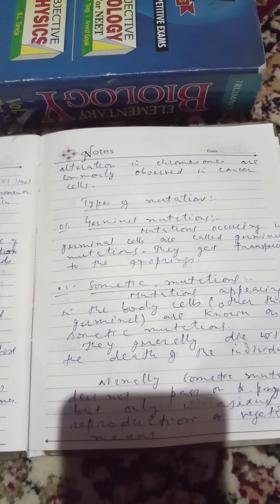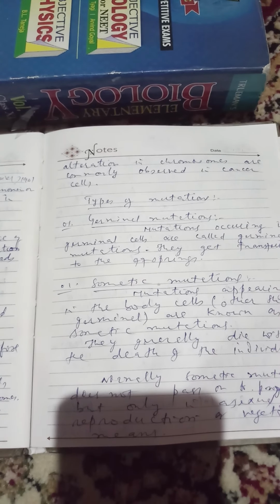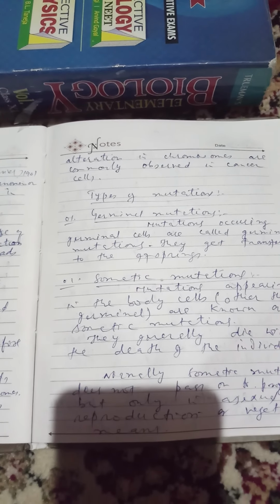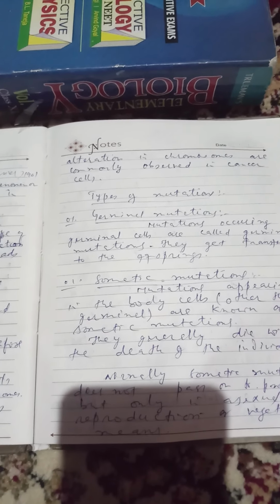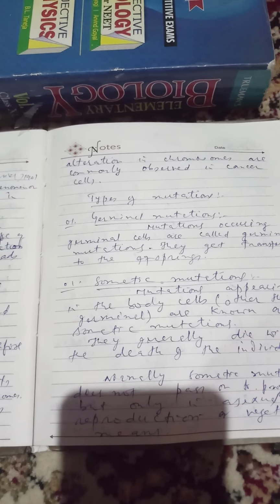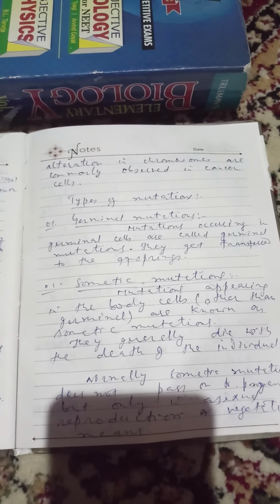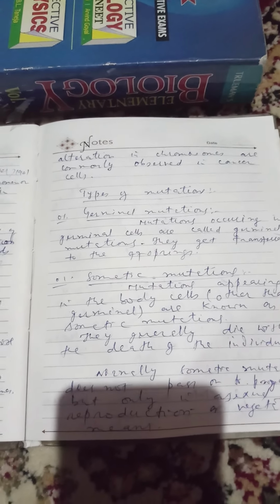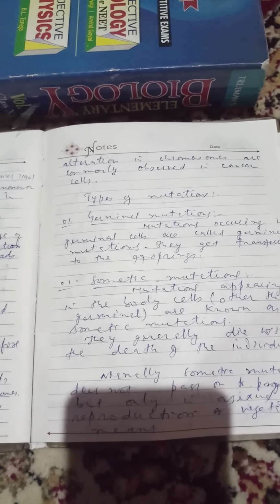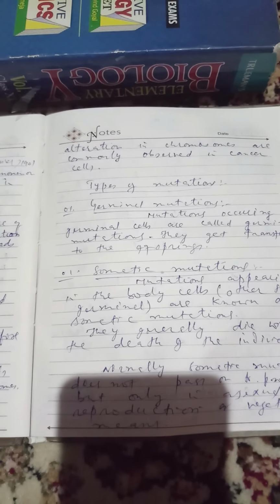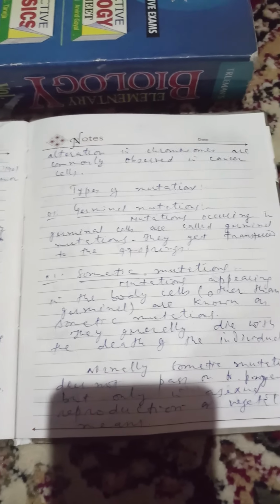And finally, as you know, germinal cells make gametes, and these gametes take part in fertilization in order to produce an offspring. Hence, the germinal mutation gets transferred from parents to offsprings. You should know it. And the second type of mutation we are going to describe is somatic mutation.